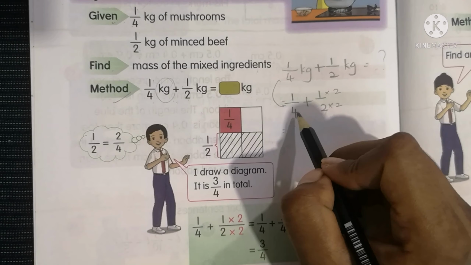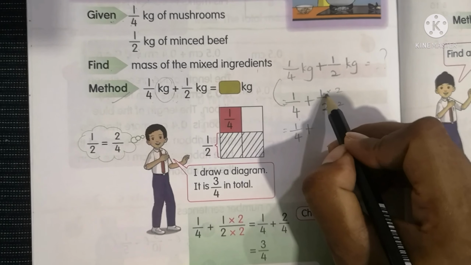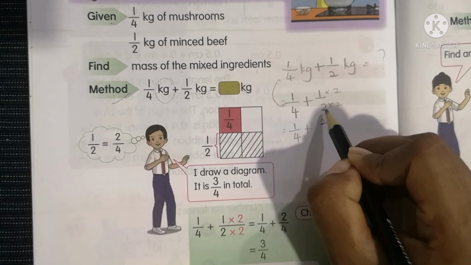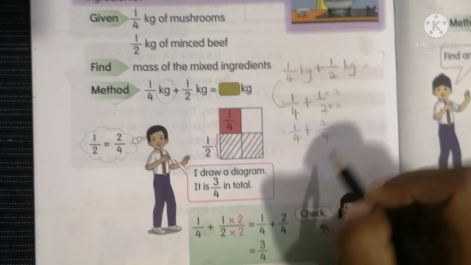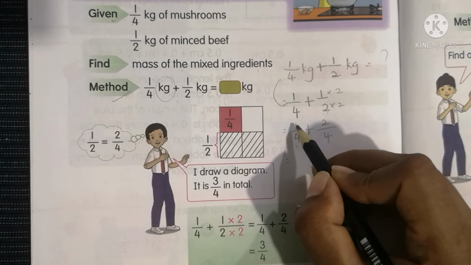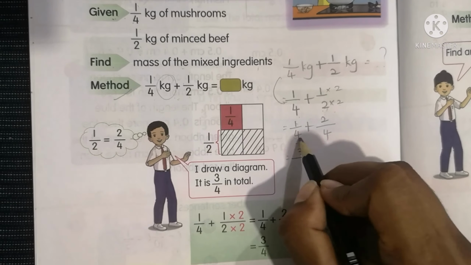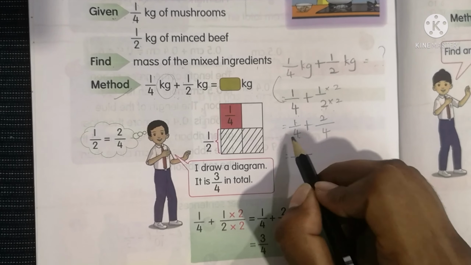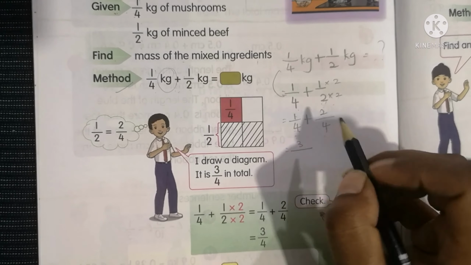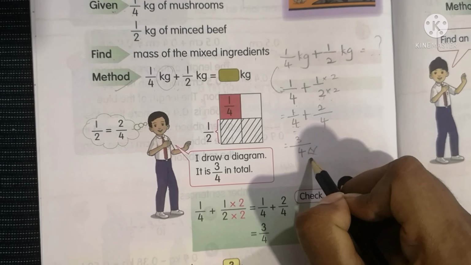Has anything changed here? No. So just write down the 1/4 plus this one. You have to change it. 1 times 2 is 2. Then 2 times 2 is 4. Now look, the denominator is the same already, right? So equals to, you have to plus 1 plus 2 is 3. Then 4. Are we going to change anything here? Are we going to plus? No. No need to plus if the denominator is same. So just write down exactly the 4. And this will be our answer.